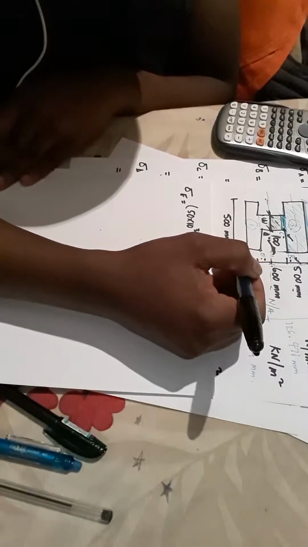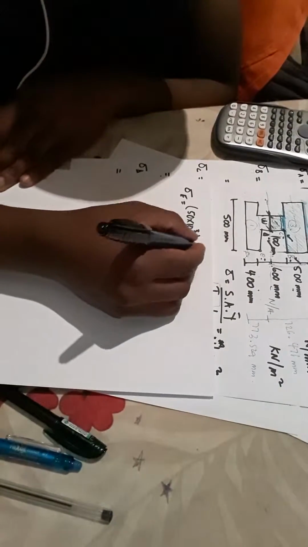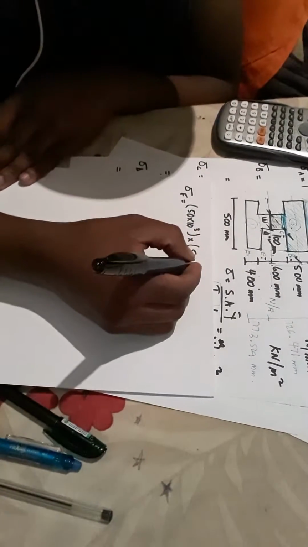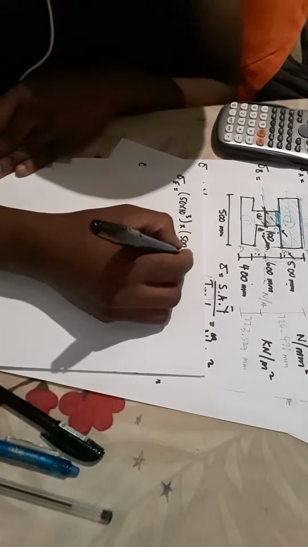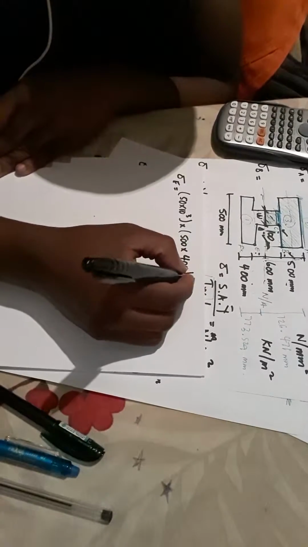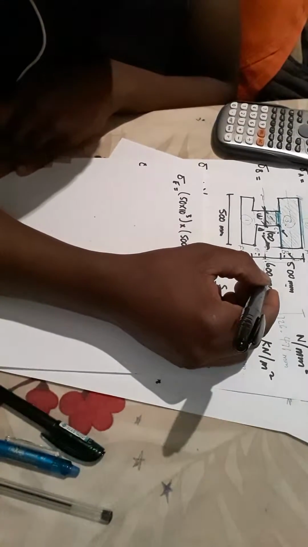So the area below E is the area of shape 1, which will be 500 times 400, times y dash bar. Same thing, y dash bar is the distance from the neutral axis to the center of the shape that gave you the area below the point of contact.